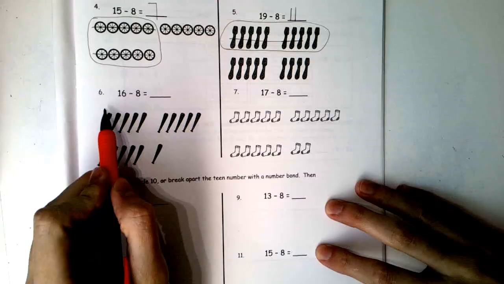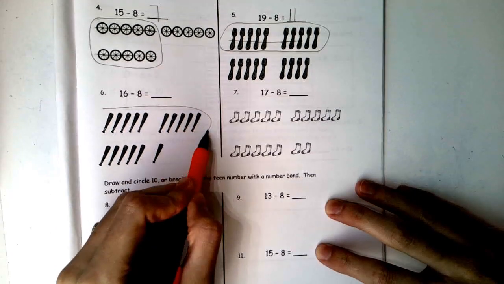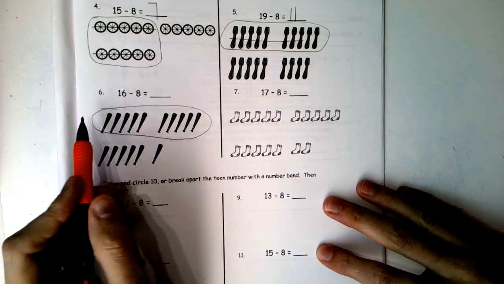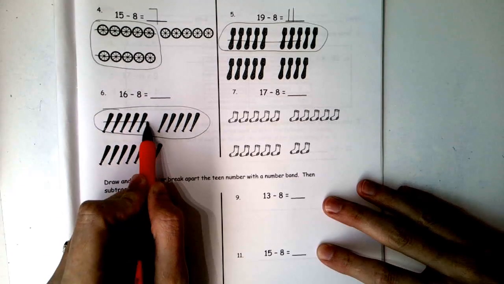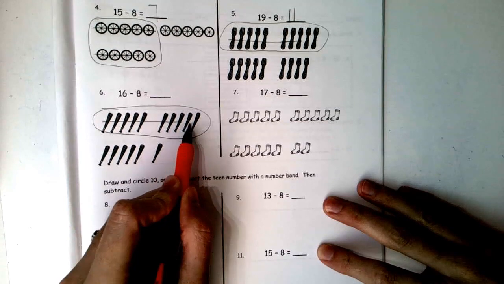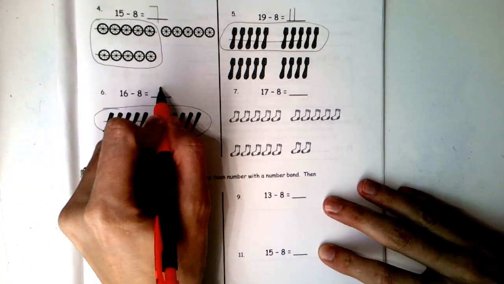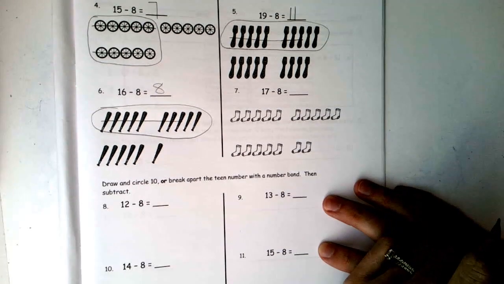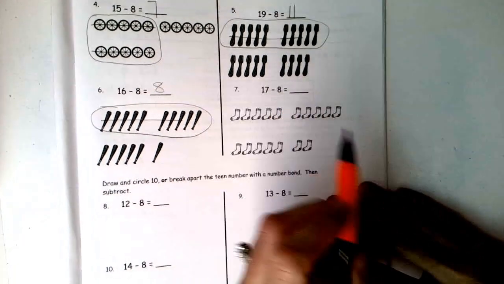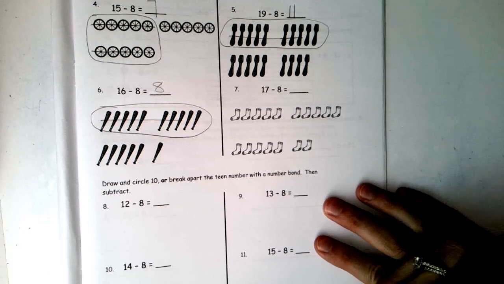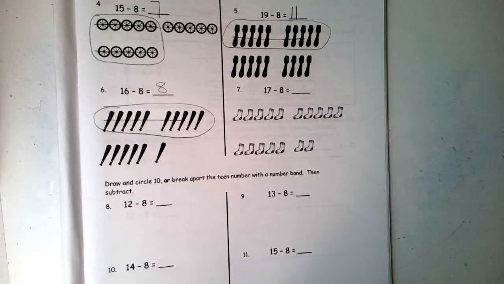All right, you should have circled 2 sets of 5 bats. Take away 8, cross off. You will have 2 left and 6. 6, 7, 8 are left. Your answer should be 8. Awesome. Let's finish up quickly with number 7. Go ahead and do that one on your own as well. Circle your 10 and then subtract 8.